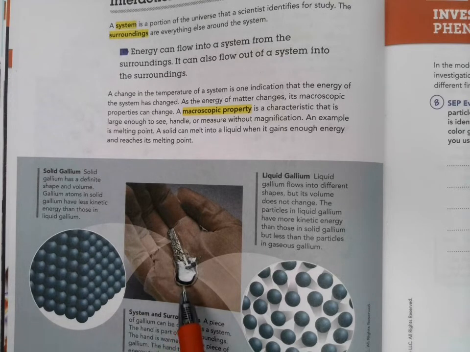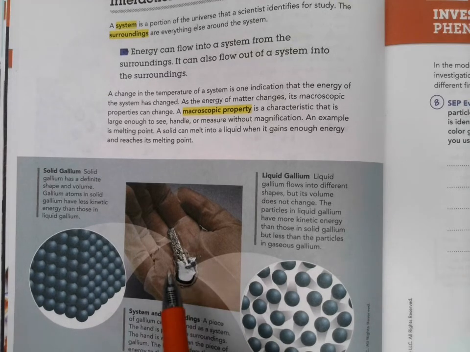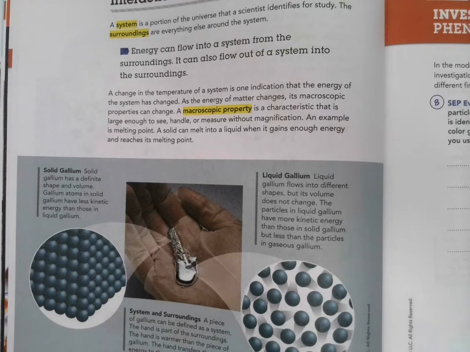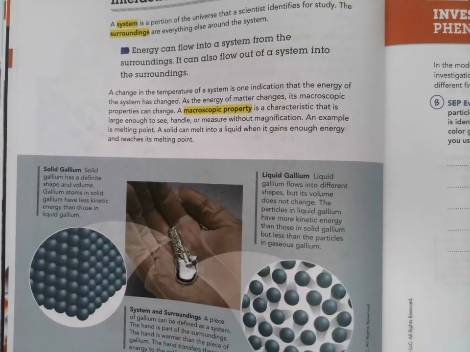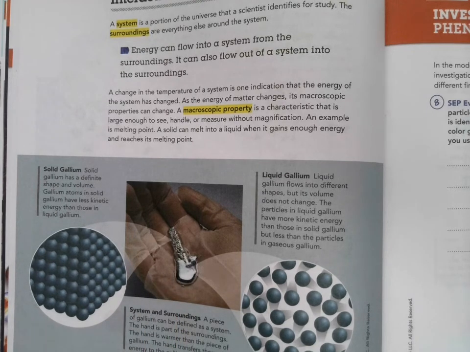If we heat this up and it eventually boils, we have now experienced another macroscopic property, the boiling point of gallium. So if you can see or look at it and see a difference happening in a material, you're recognizing a macroscopic property. Macro meaning large, scope meaning seeing, and a property is a characteristic of that element.